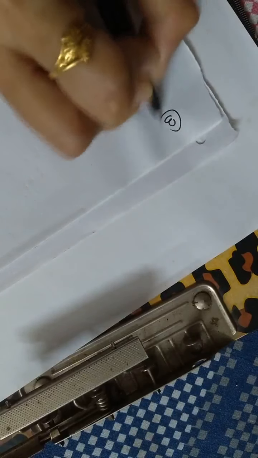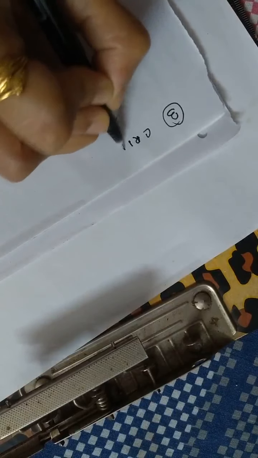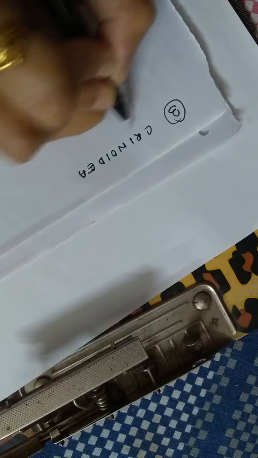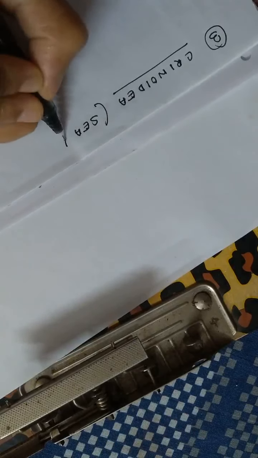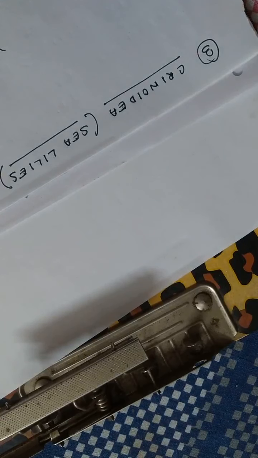The third class is Crinoidea. The common examples are the sea lilies. The water vascular system of the Crinoidea operates entirely on coelomic fluid. There is no madreporite. So the madreporite is absent in case of the Crinoidea.